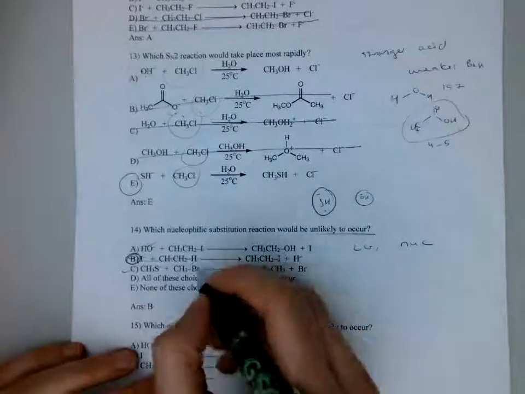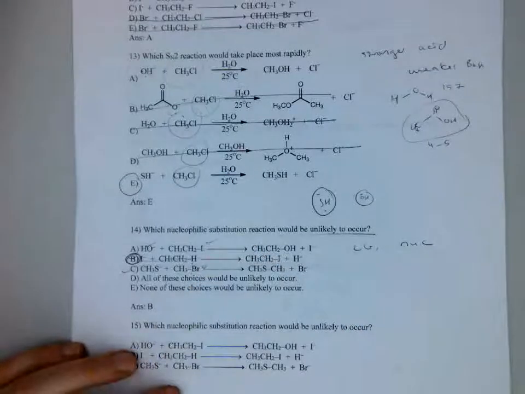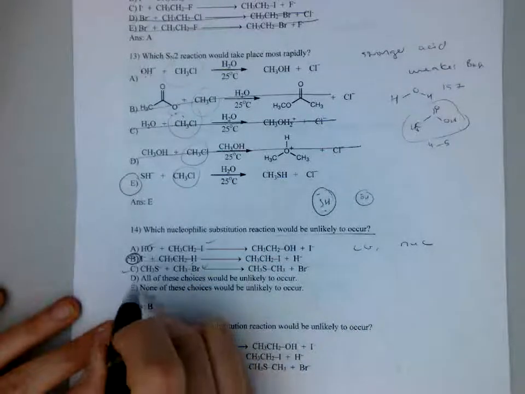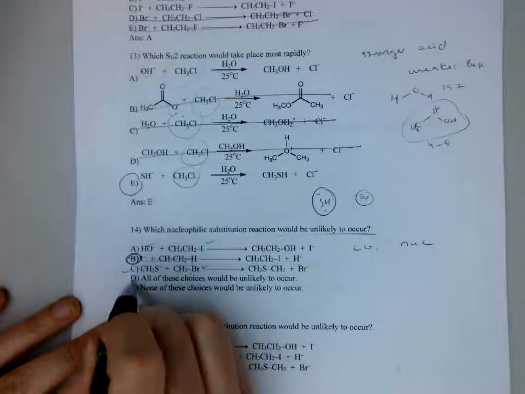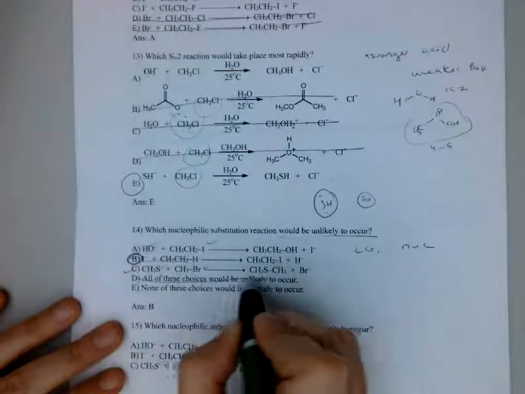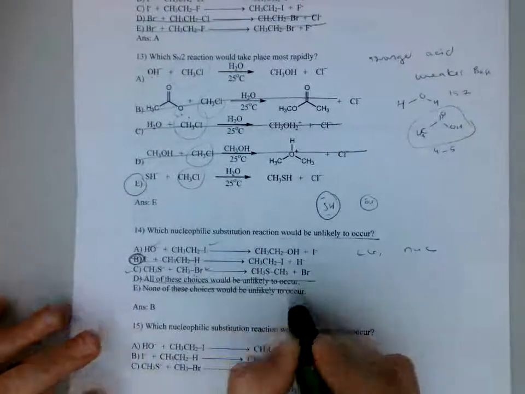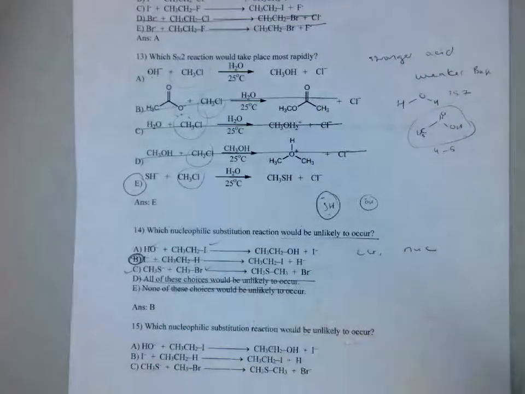Bromine is a good leaving group. So both of these have all the necessary ingredients, so all of these would be unlikely. This negative is confusing to me, but B would not be likely to occur, so it is the right answer.